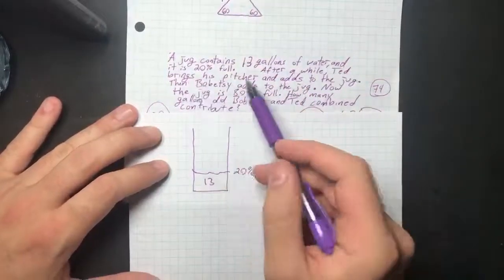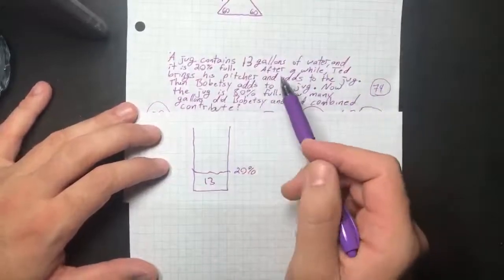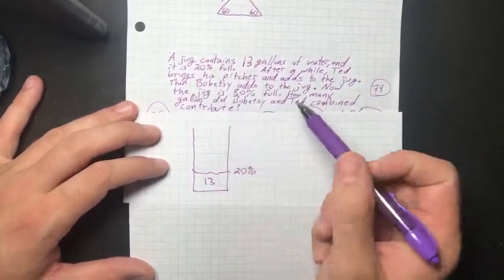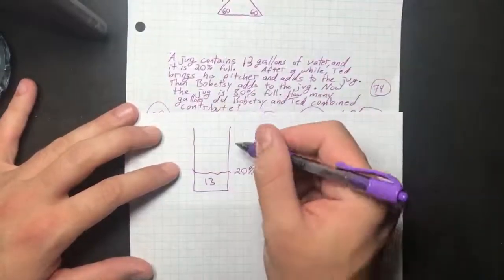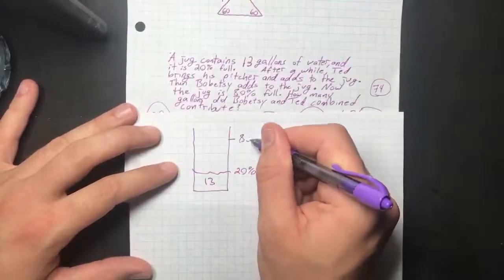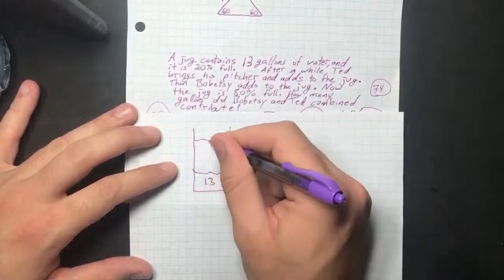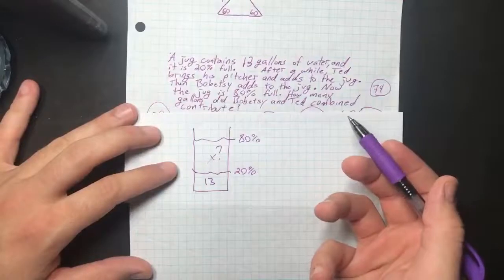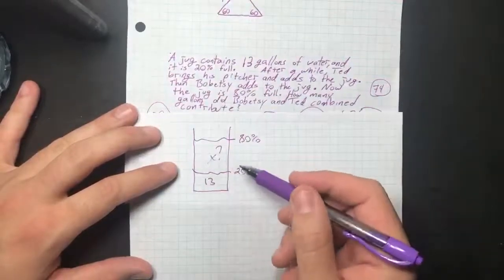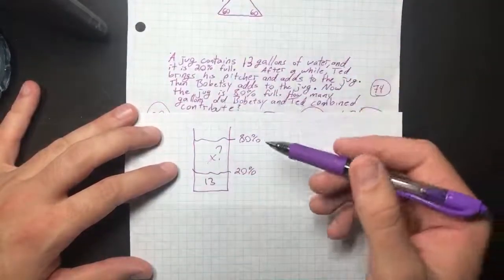After a while, Ted brings his pitcher and adds to the jug. Thank you, Ted. Then Bobetzi adds to the jug. That doesn't tell us really anything. Now the jug is 80% full. Oh, dang. Percent full. And we don't know how much they brought, and that's incidentally what they're asking us: how much did they bring combined?